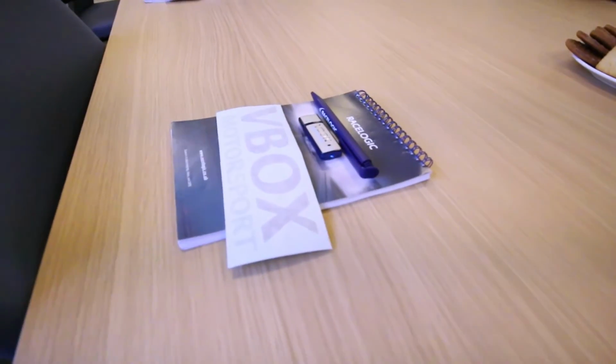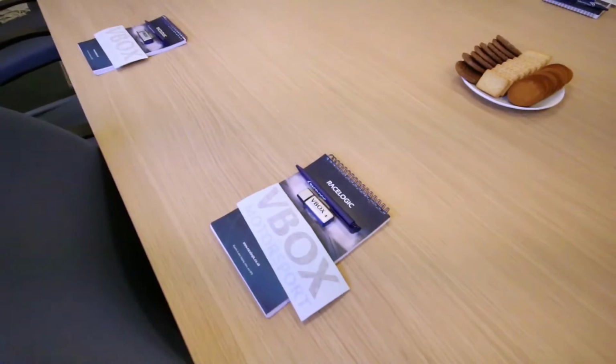So looks like we get a little notepad, USB stick, and some stickers. And then we've obviously got the different types of Racelogic boxes down here as well. Let's go have a look.